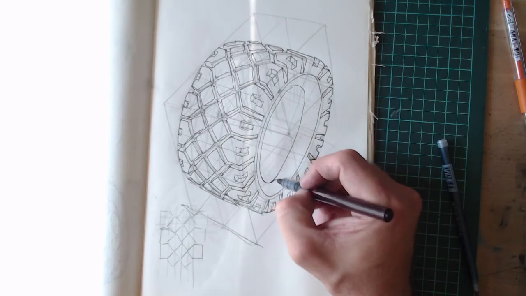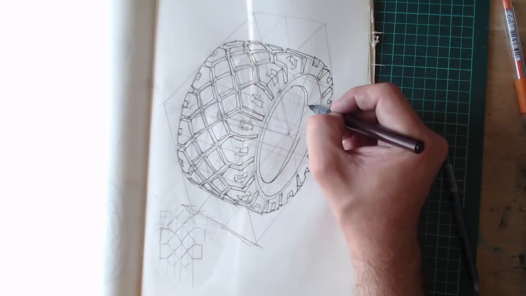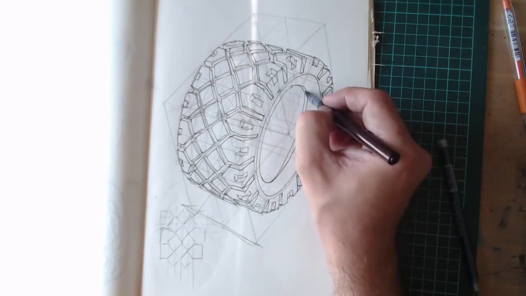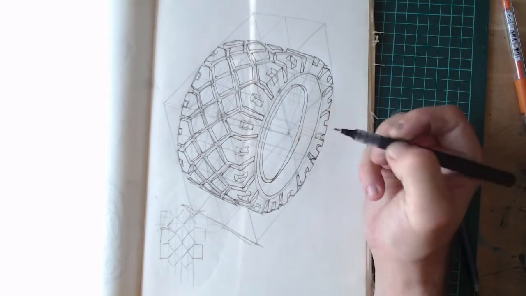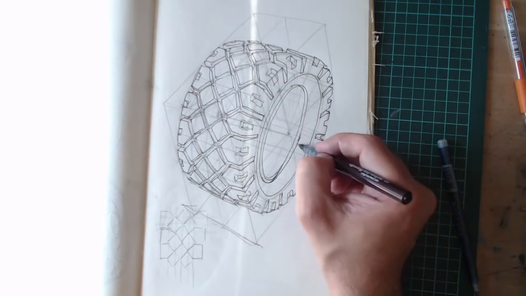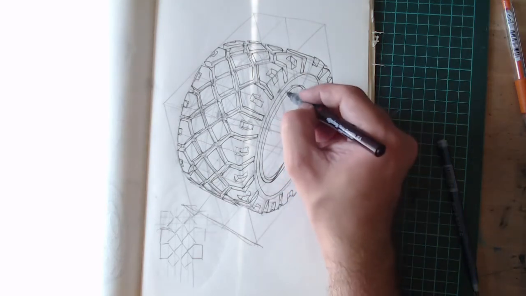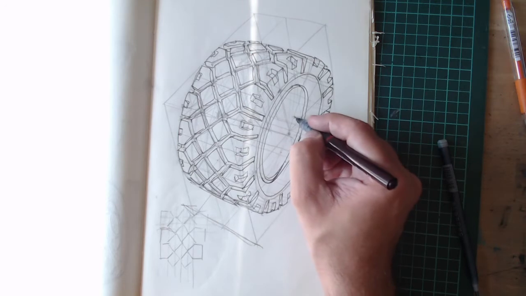Too narrow, so the ellipse degree is too narrow, and I do this kind of stuff. And this here.